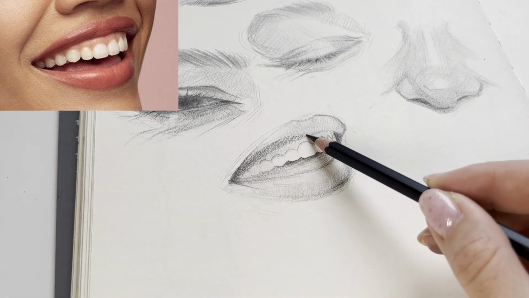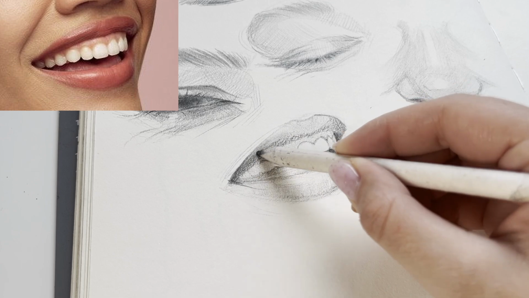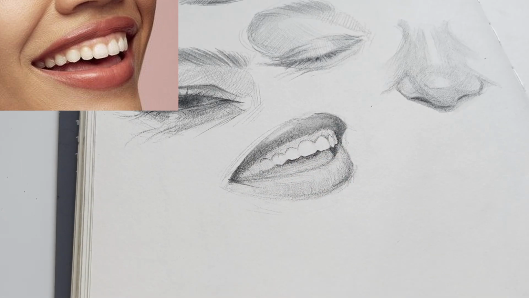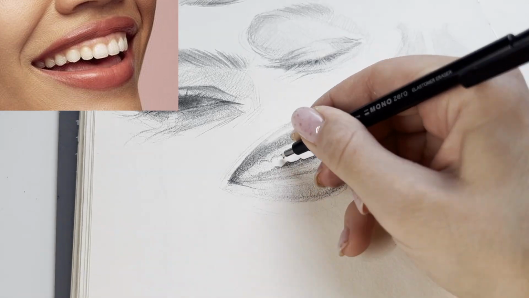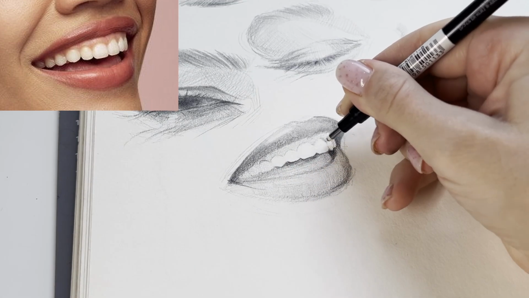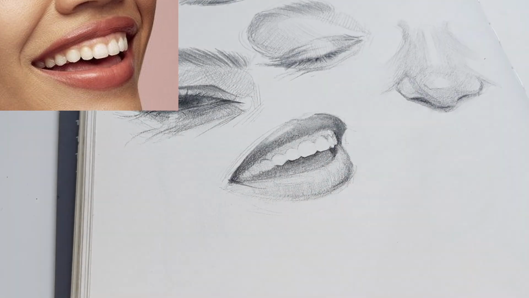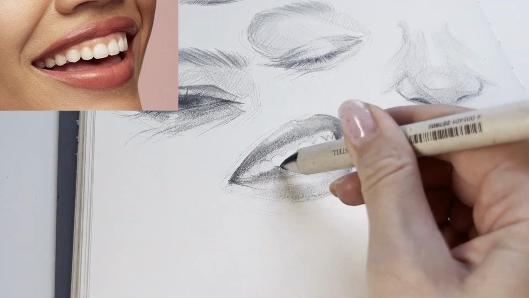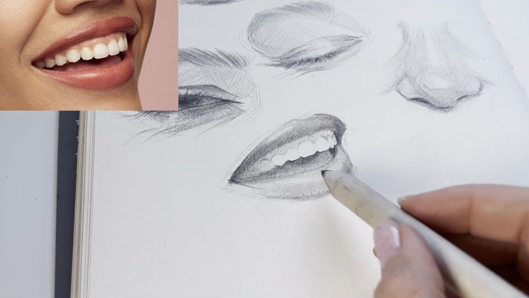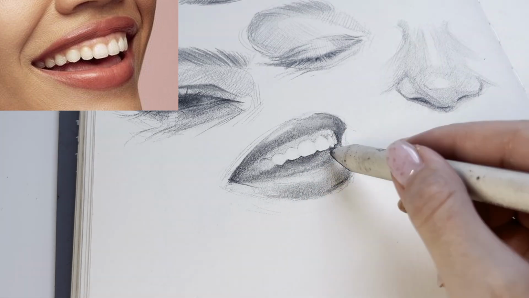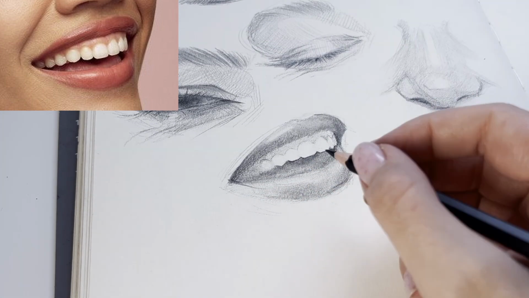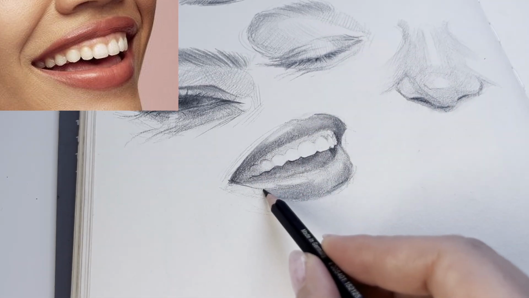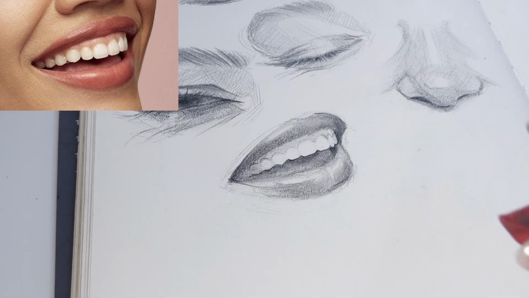Now begin adding darker values to your drawing gradually and focus on the areas where the reference shows the darkest tones. Remember to consider the different planes of the mouth. It's a common mistake to only include a shadow inside the mouth, but don't forget that the visible tongue also has a distinct shape and smooth surface, so it will have lights and shadows in specific areas. Including convincing planes to it will make the sketch more realistic.